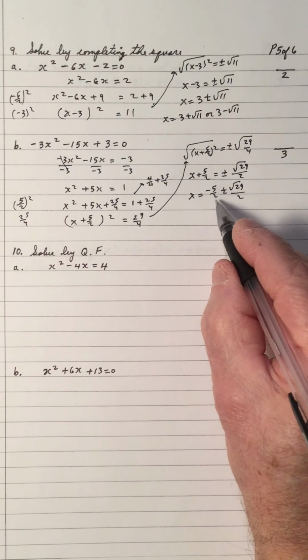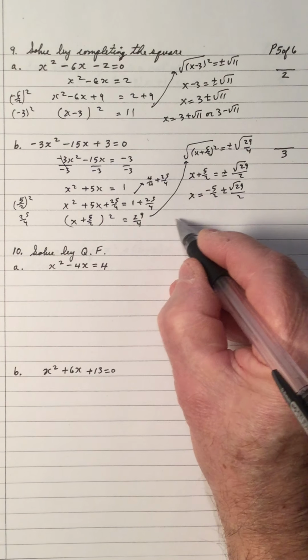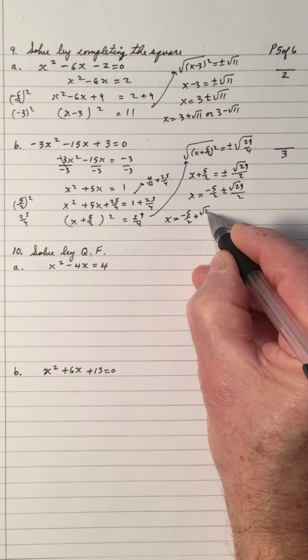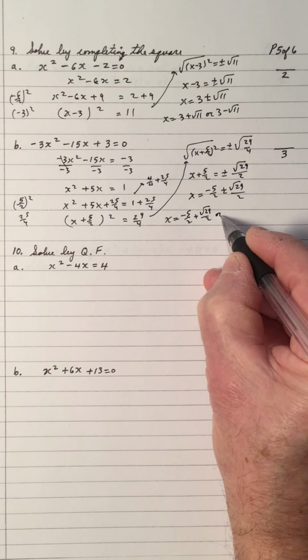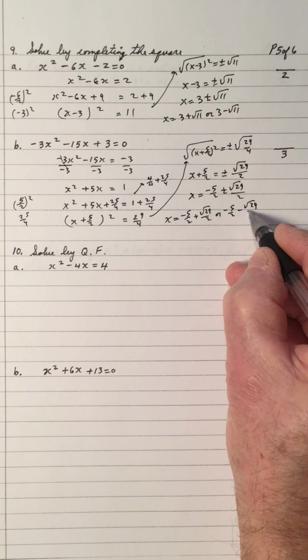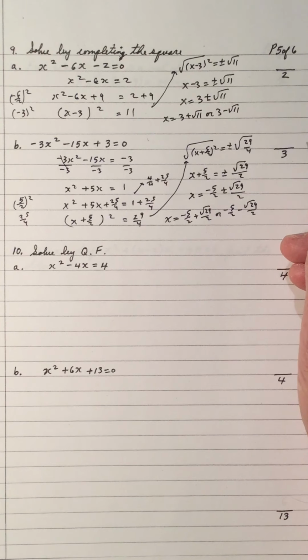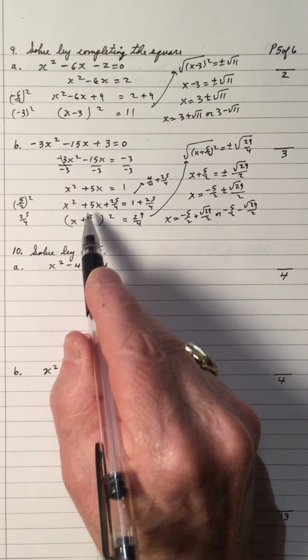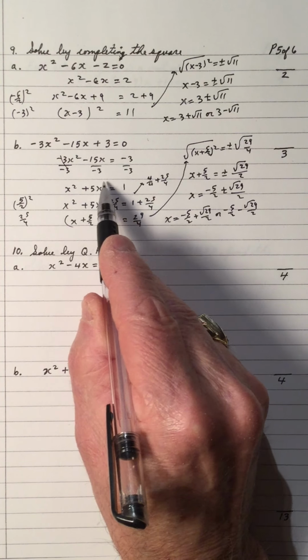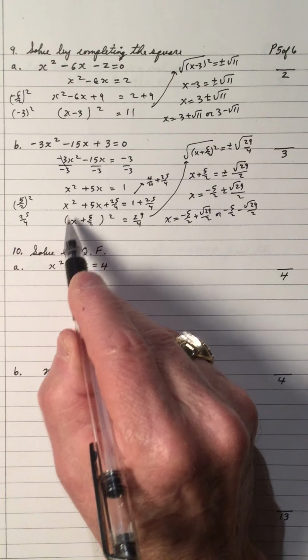And again, there's two roots. You could go negative 5 over 2 plus the root of 29 over 2, or negative 5 over 2 minus the root of 29 over 2. And there's three answers here, or 3 marks, sorry. If you get this equation, if you get to here, you get writing in this form, give yourself a mark.